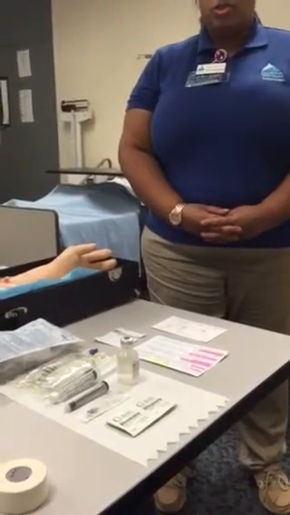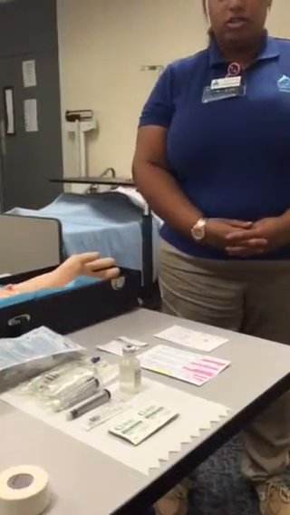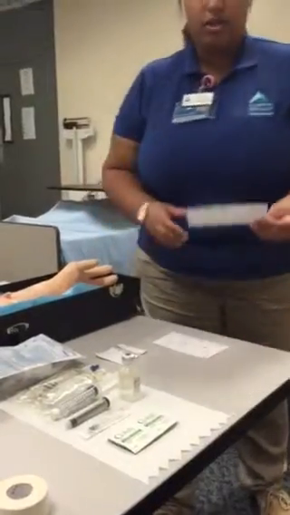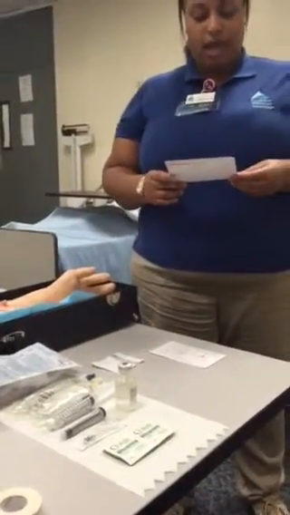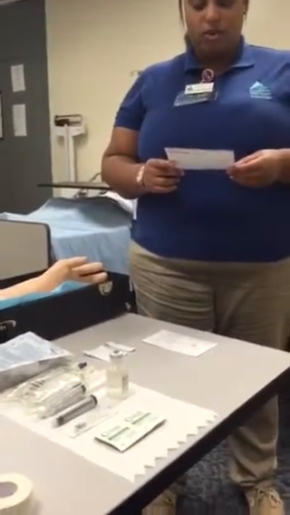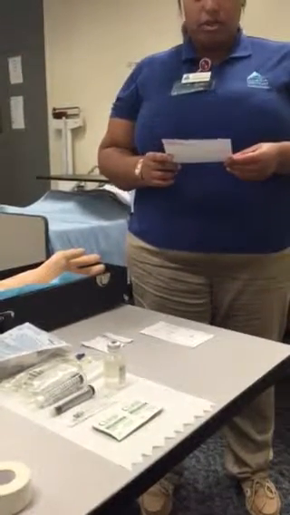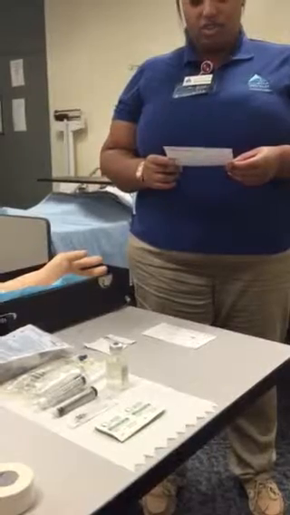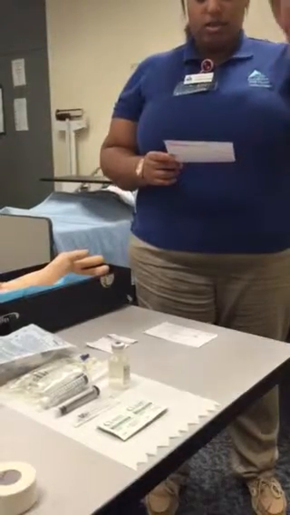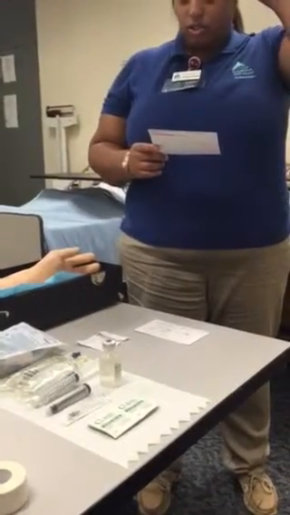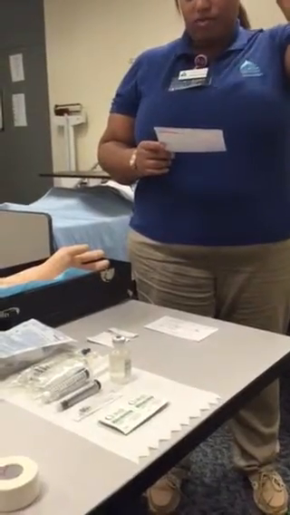The next thing I would need to do is educate myself on the medication. The medication that I'm going to be giving is Rocephin IV. The action: it binds to the bacterial cell wall membrane, causing cell death. It's bactericidal. The purpose is for the treatment of infections and perioperative prophylaxis. Recommended dose is 1 to 2 grams every 12 to 24 hours IV.